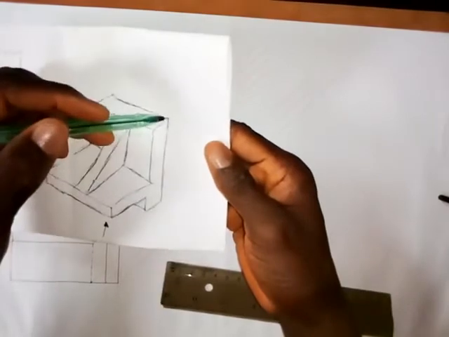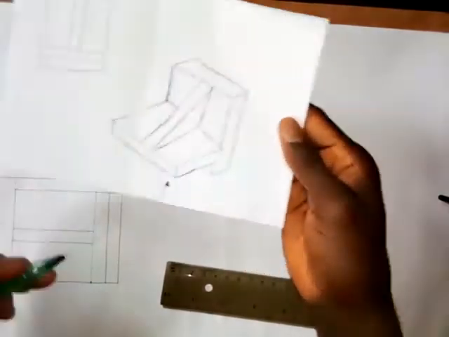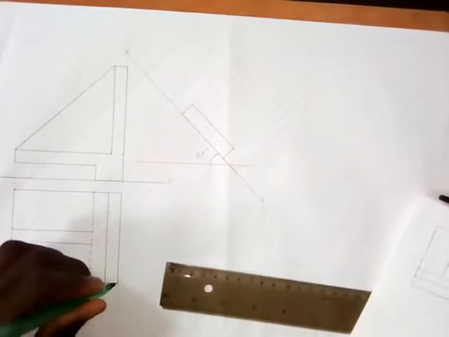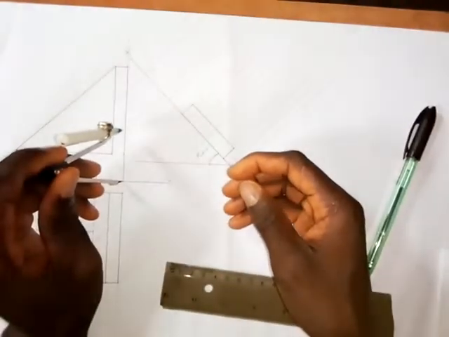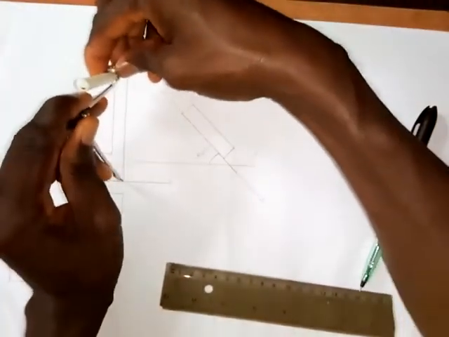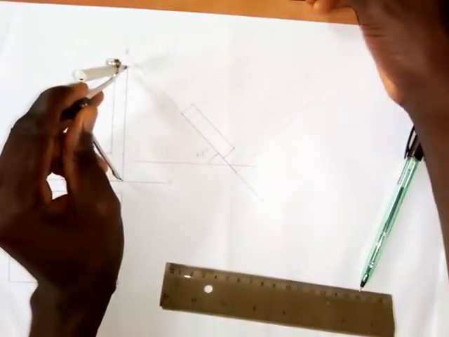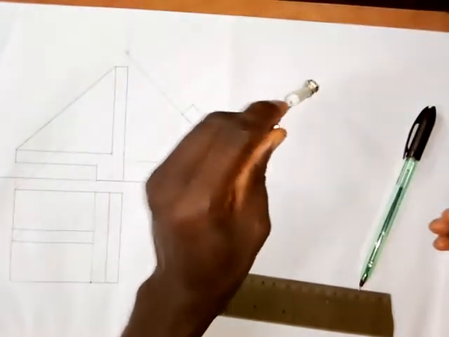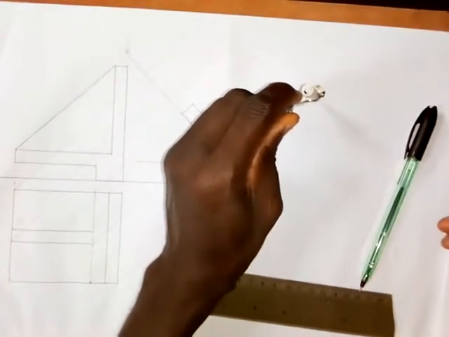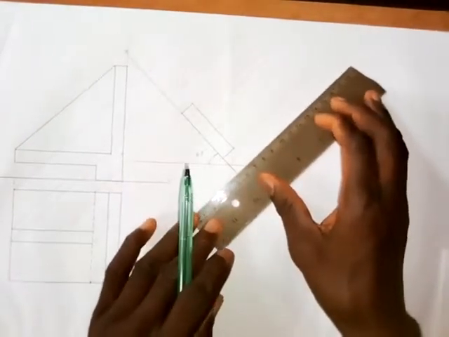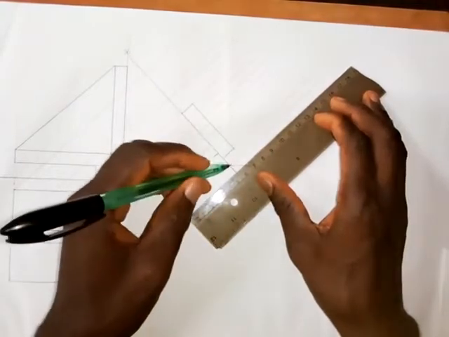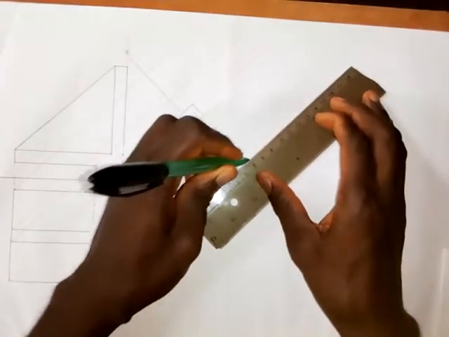All right, so the next thing that I want us to get is this line. This line is at this point. Okay, so let's get it. So how do you get it? Take your compass, put it at this point, and extend it to this point here. Then put it at this point and make an arc here. The line is a thick line, so you also draw it thick here.